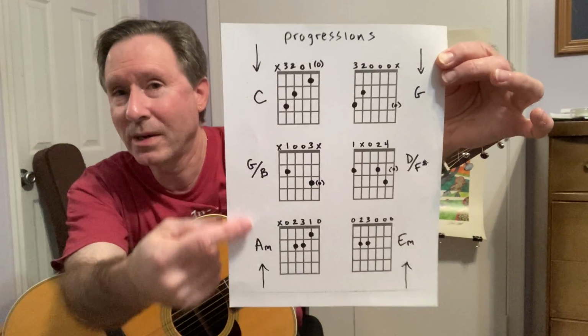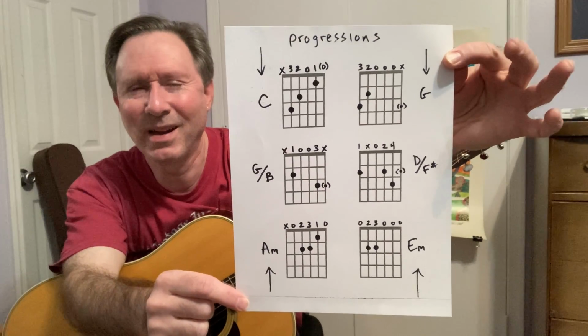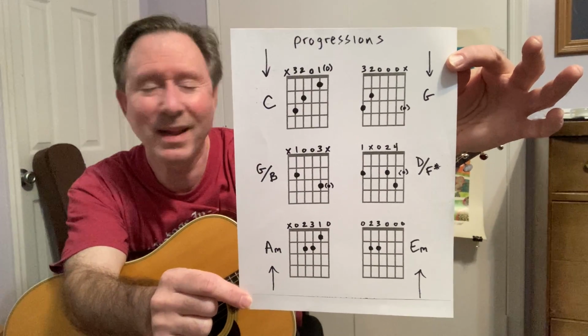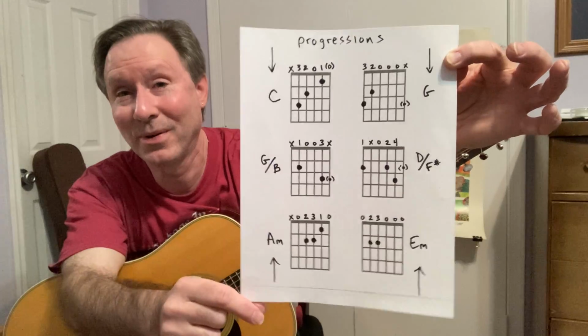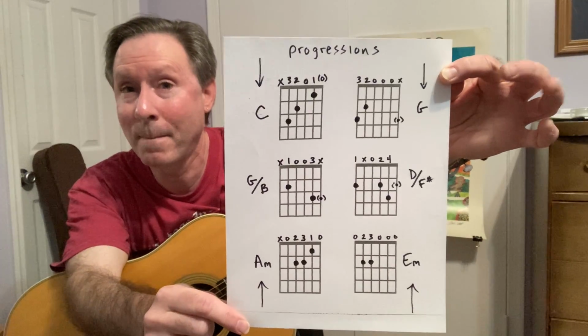Like this progression happens in songs like Dust in the Wind and Landslide, and there's probably hundreds of songs that use that formula. So let me play it. You'll recognize it. What that does is it gives you a smooth bass line. That's the purpose of it.